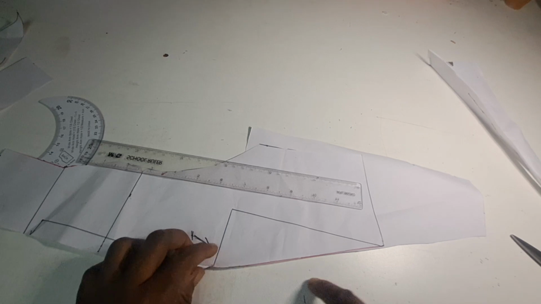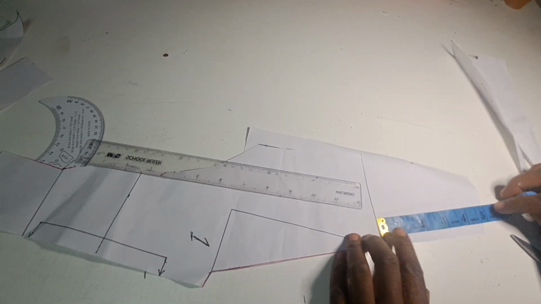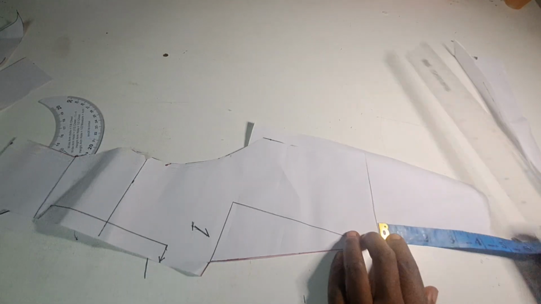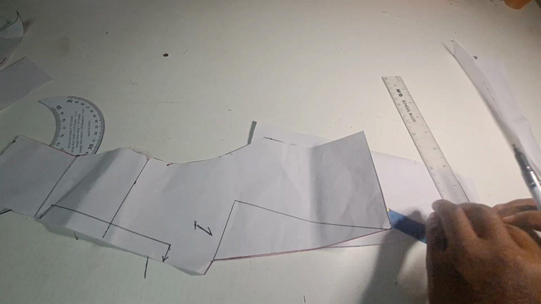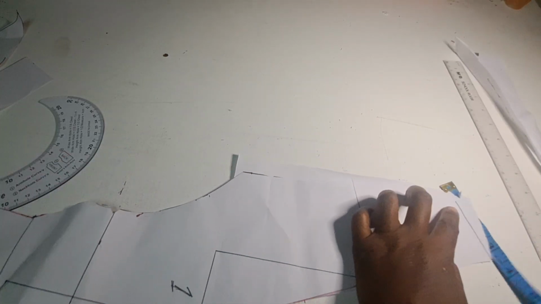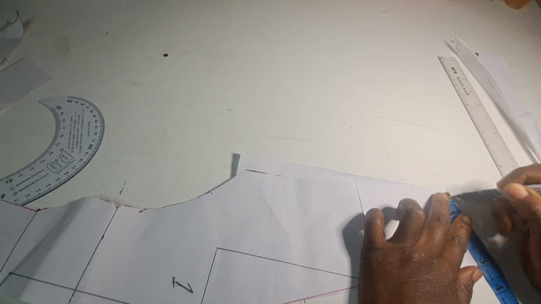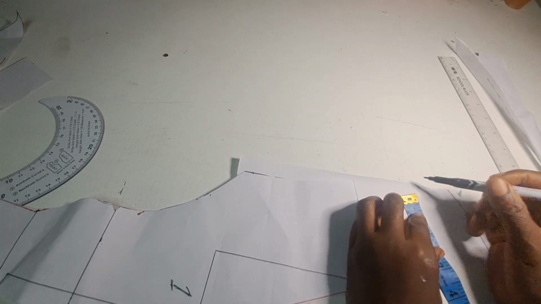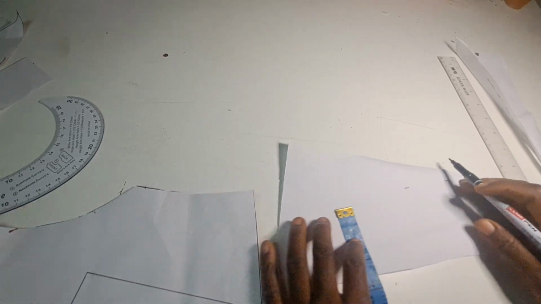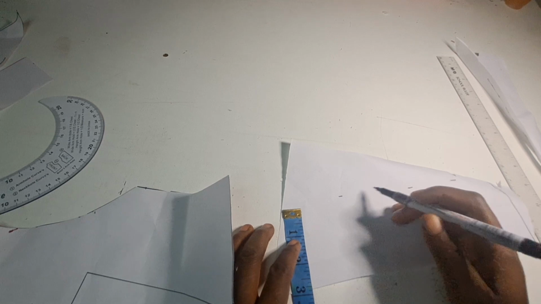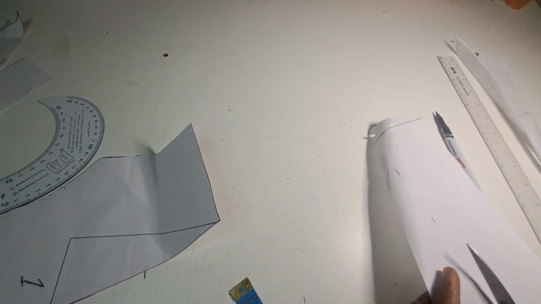So I've traced it out. Then I'll be extending it with 4.5 inches for the back neckline. I'm extending with 4.5 inches. Now the width of what you want, I want it to be 3 inches. That's the wideness. It's going to be 3 inches. So I'll mark 3 inches all through. So let's cut it out.